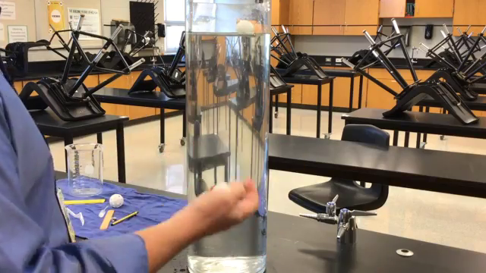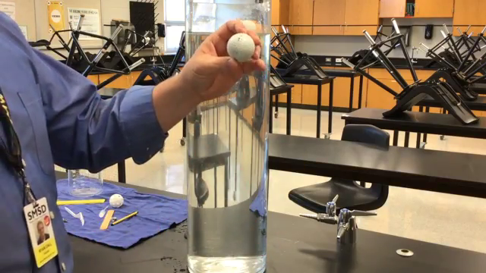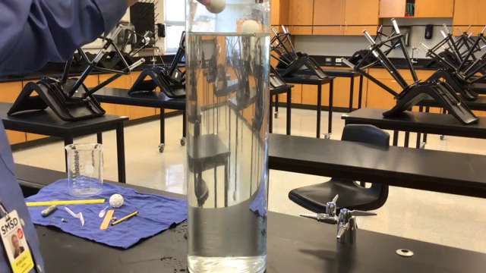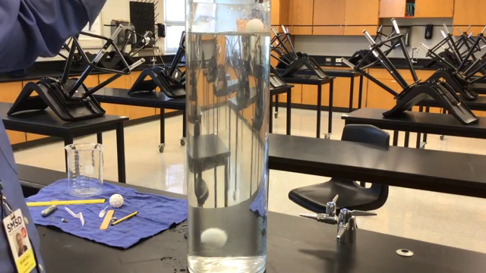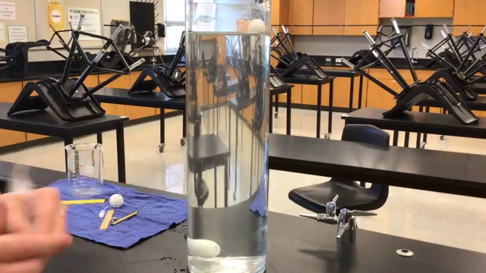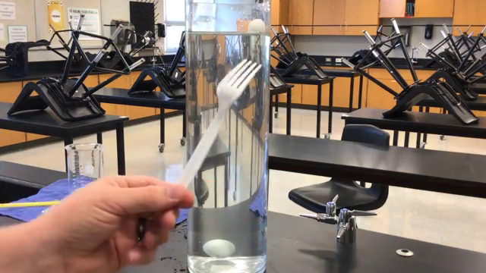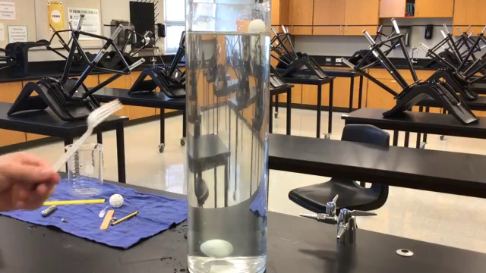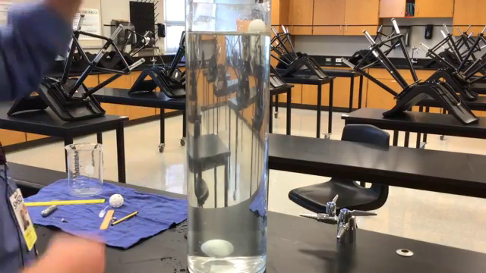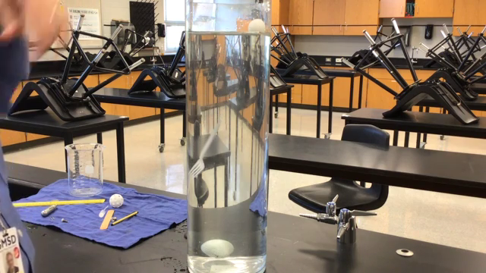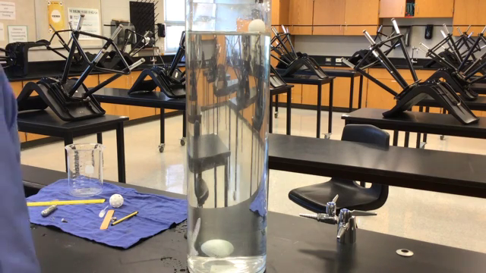Next item, golf ball. Okay, old but real. Make your prediction. Here we go. Ooh, it fought a little bit there, but it eventually sank. Next one, plastic fork. Nothing special about it. Will it sink? Will it float? Pause the video, make your prediction. Here we go. Ooh, a slow sink, but a sink nonetheless.